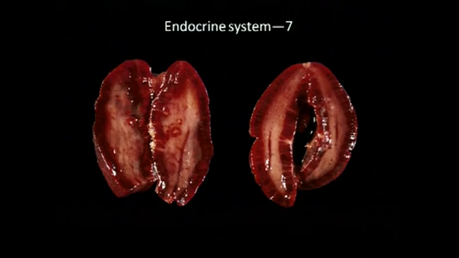Okay, still an endocrine system, but switching to the adrenal gland. These are both adrenal glands, butterfly preparation, as Julia Child would call it, of a neonatal foal that died with herpes virus infection, EHV1. And the lesions that we are seeing is multifocal hemorrhagic necrosis.